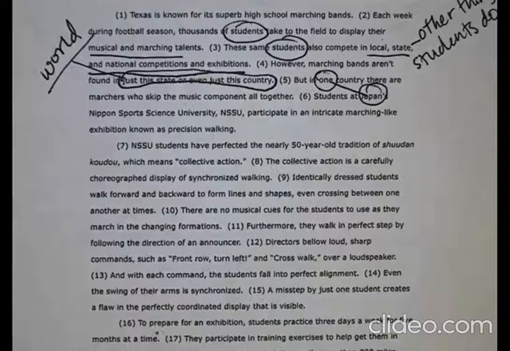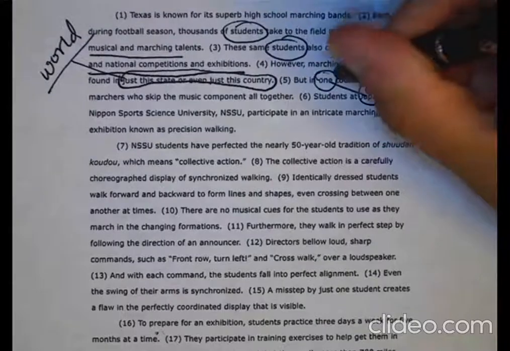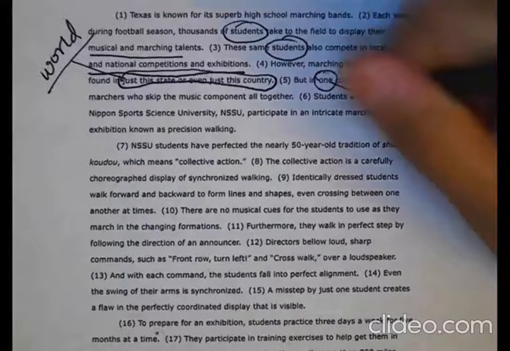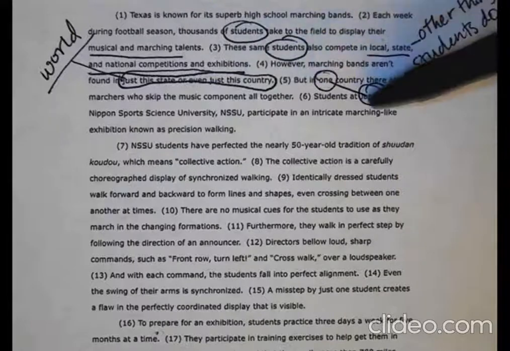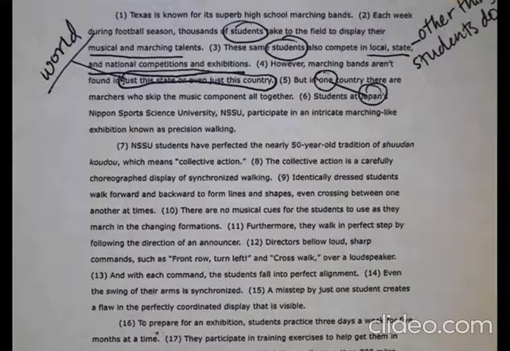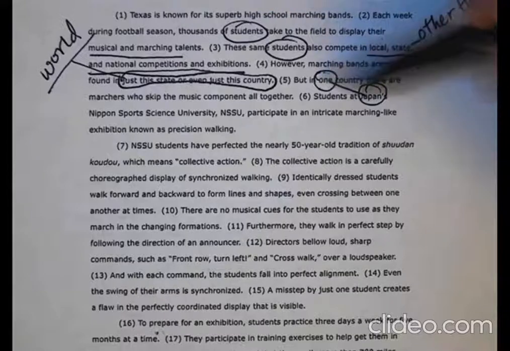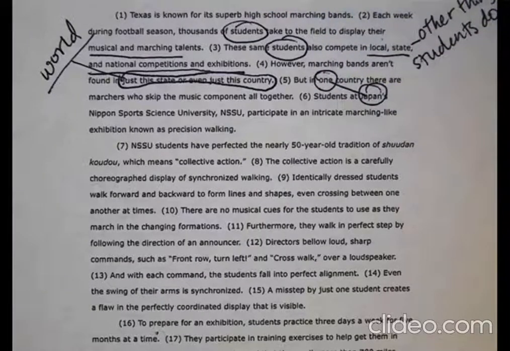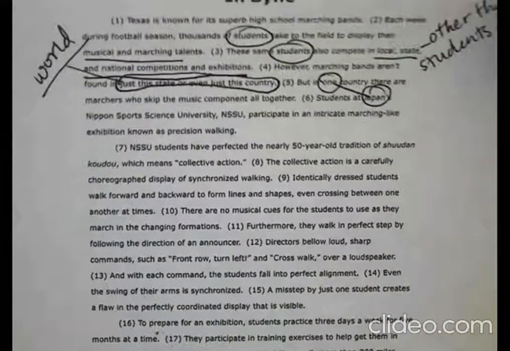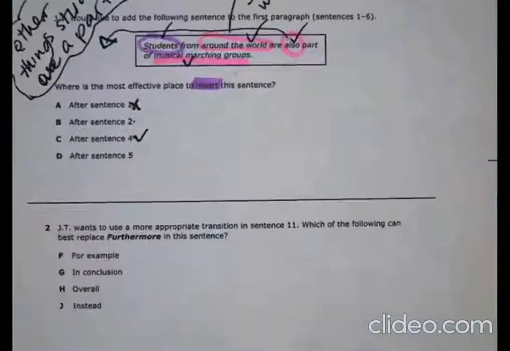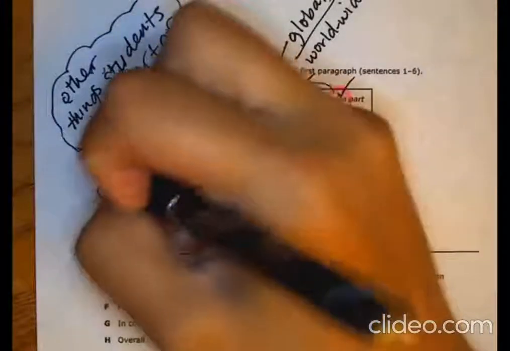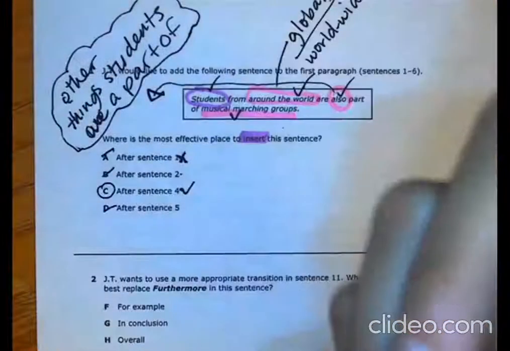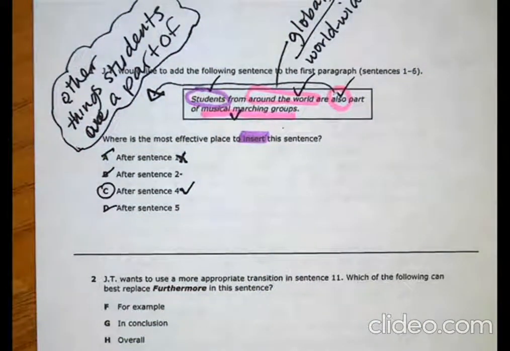It wouldn't make sense to go from one country to talking about around the world and then going back to Japan. It's kind of like building its way out to it. So this was a necessary connection there. If we put anything in between those, it wouldn't make sense. So the best place to put it was after sentence 4. Okay? All right.